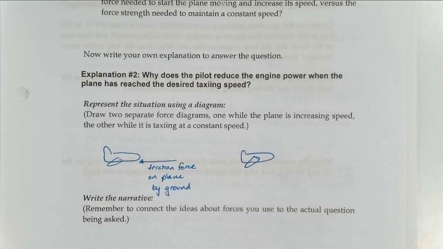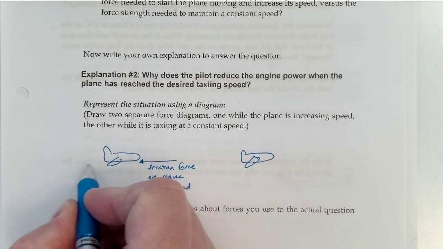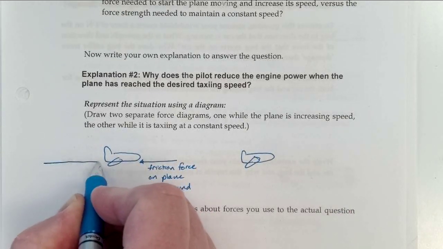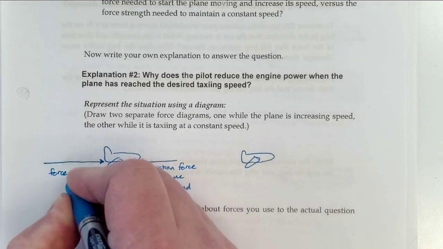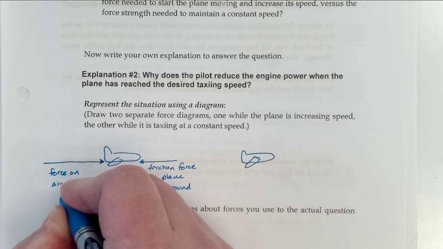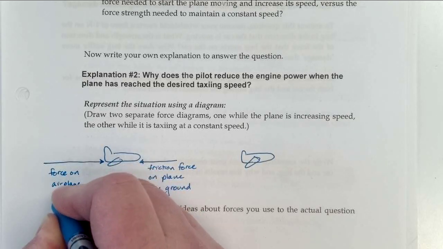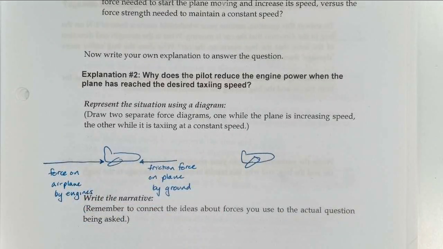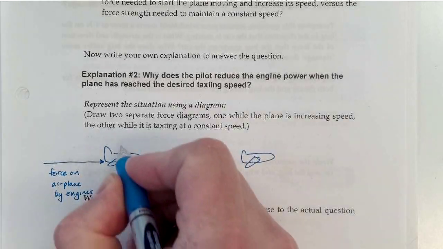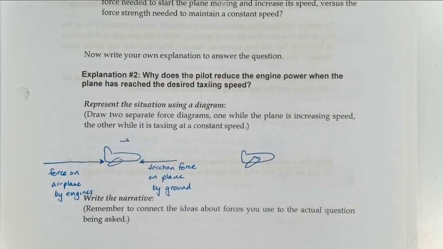You don't have a lot of air resistance at that time. So in order to get the plane moving, I have to have a force on the airplane by the engines. And that force has to be bigger than the friction force on the plane by the ground in order to get this thing moving.